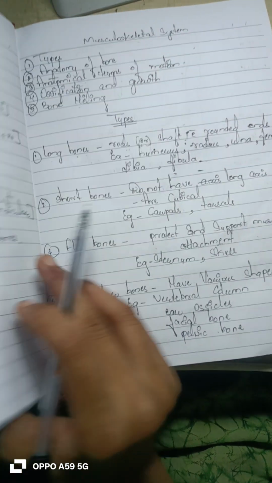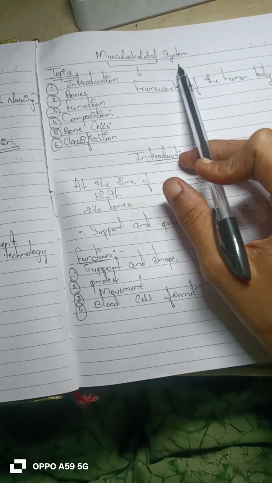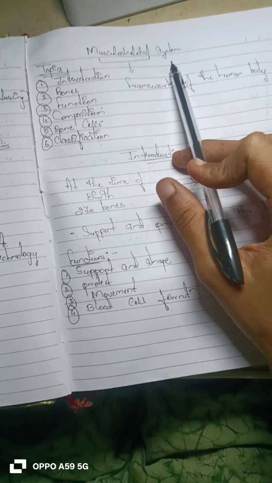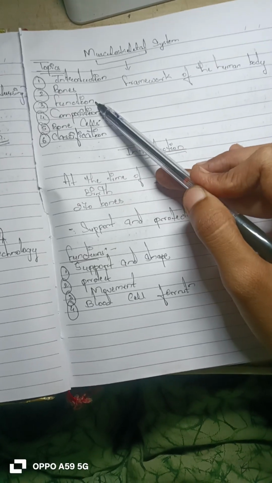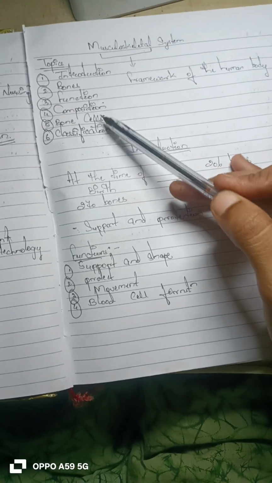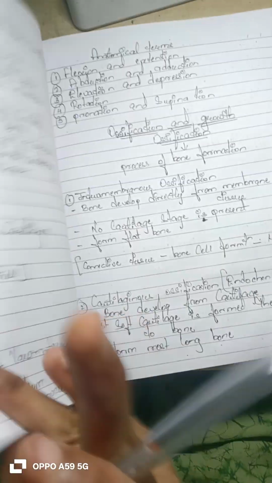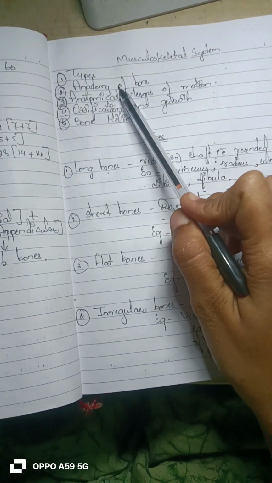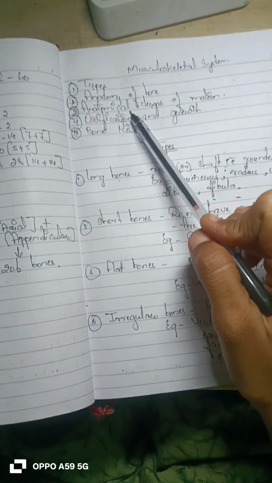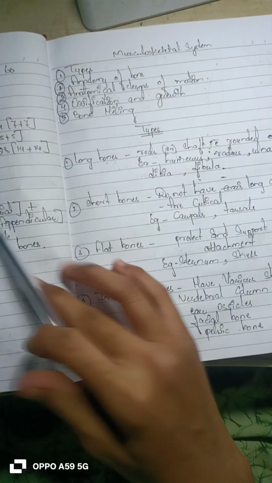So as we studied the musculoskeletal system in the last video, we studied the introduction, bones, function of bones, composition of bones, bone cells and classification of bone. Today we will study the types of bone, anatomy of bone, anatomical terms of motion, ossification and growth, and bone healing. Okay, let us start with types.